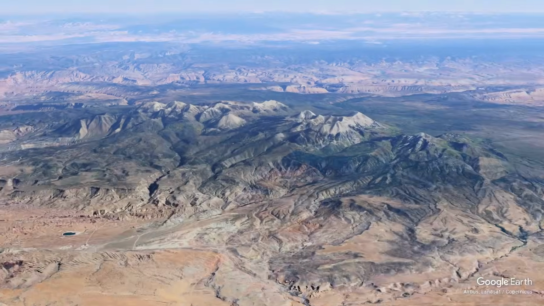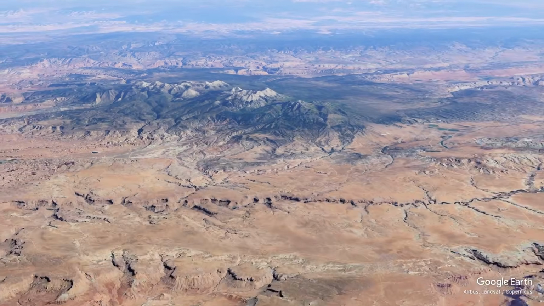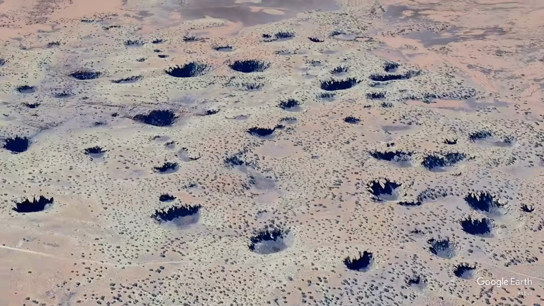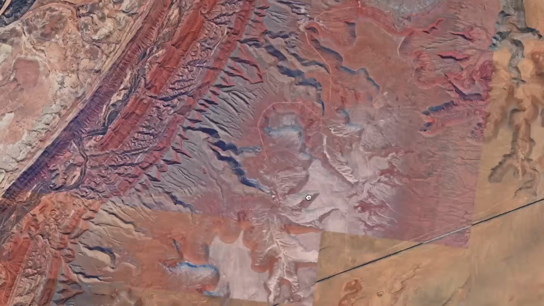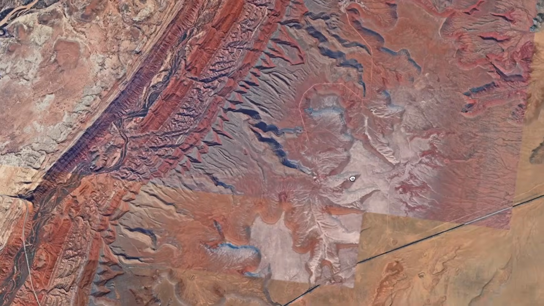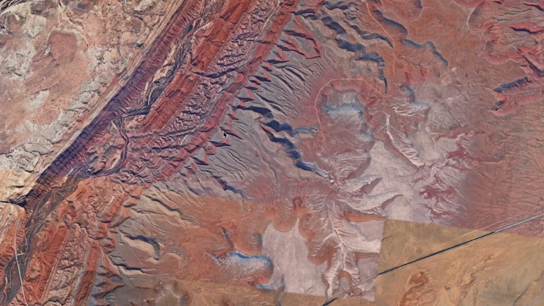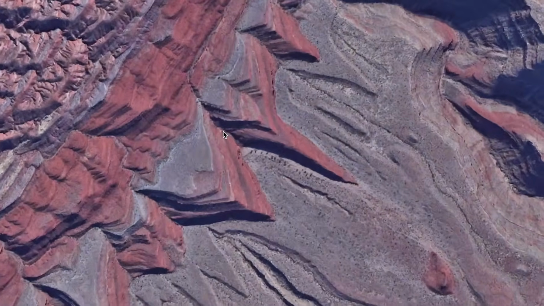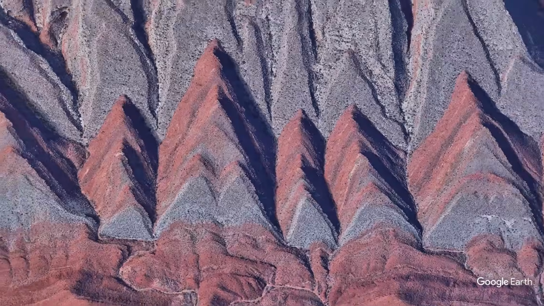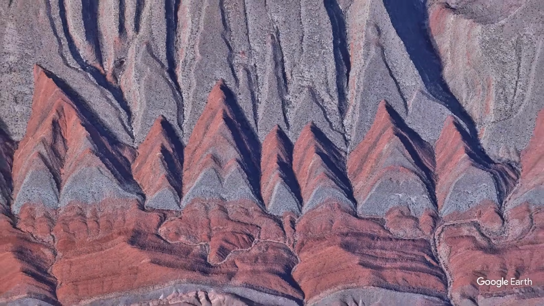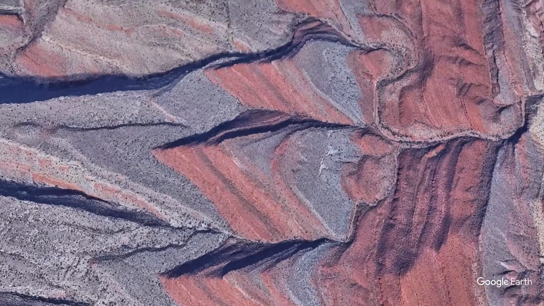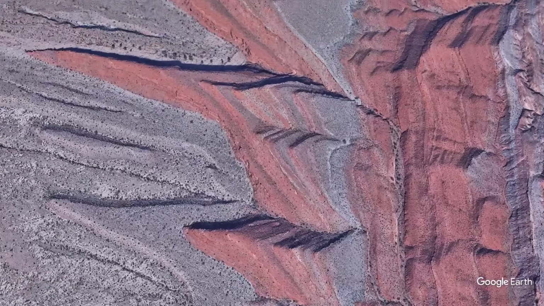I do a lot of exploring on Google Earth, and sometimes I come across something amazing. It was about 3 months ago when these strange triangle formations caught my eye. I then zoomed in and realized I had found something special. I dubbed them the shark teeth due to their notable shape and stained red color.